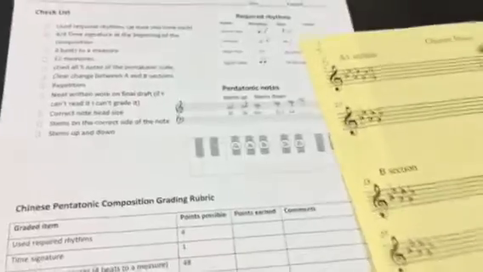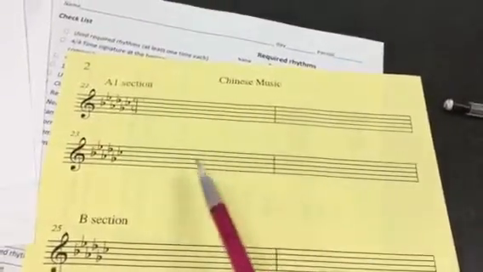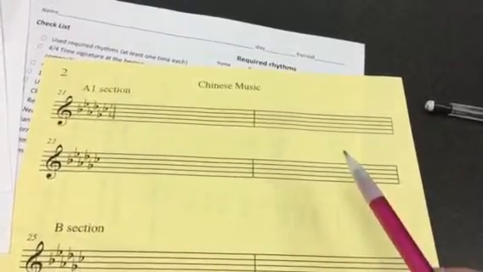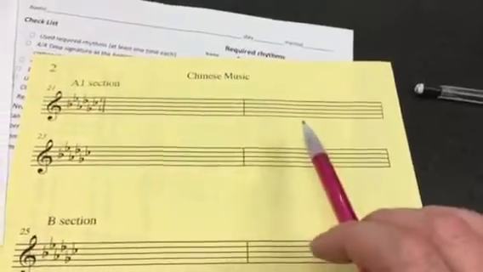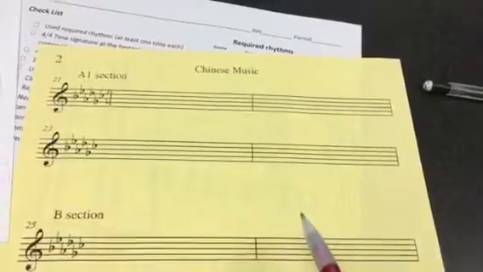I know that was a lot of information quickly, but really all you need to focus on are these 4 measures. Remember to have the teacher check them. Do your rhythm first, have her check them. Then do your notes, your pitches, and have her check them. Okay.